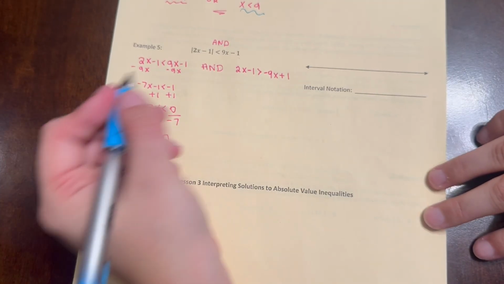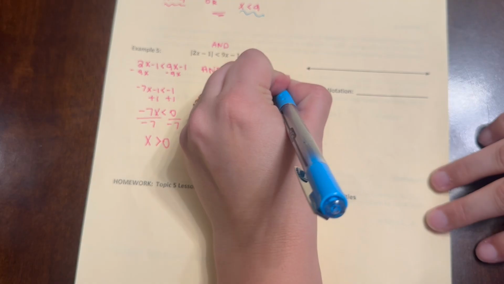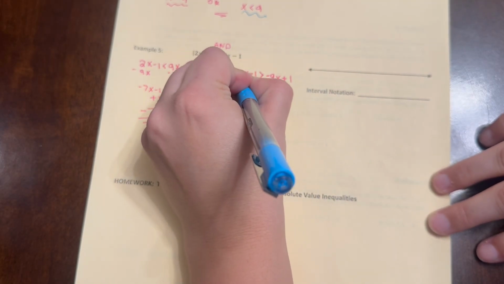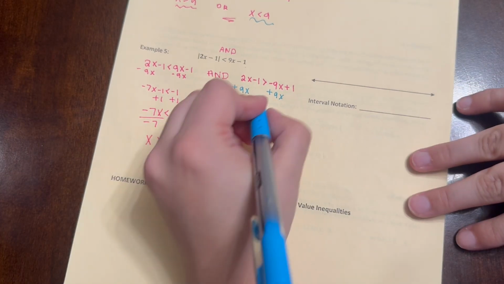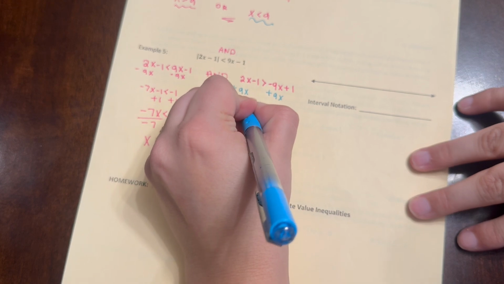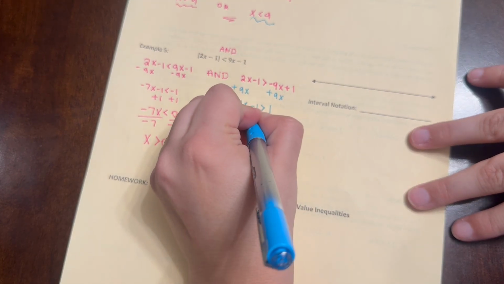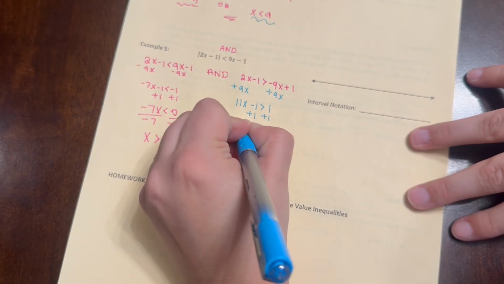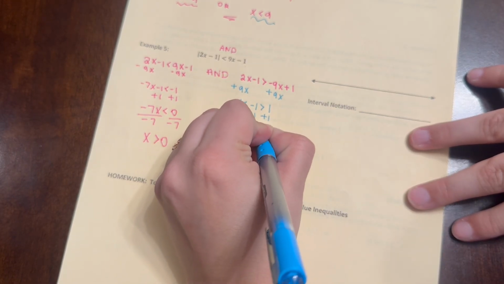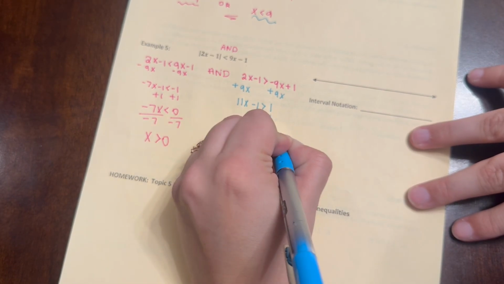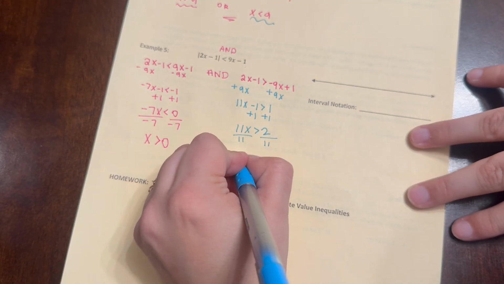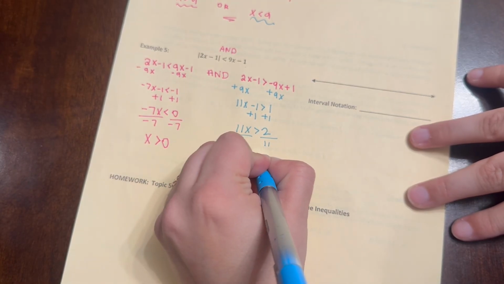Then we're going to go over here and solve. Add 9x to both sides. Again, since it's an inequality, I like to keep my x on the left-hand side. That way, when I'm reading the inequality, it just makes more sense to me. Add 1 to both sides. Divide by 11, and we're going to get a really crazy decimal here, so we're going to leave this as a fraction.